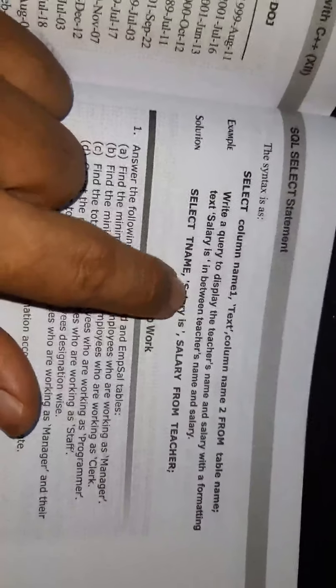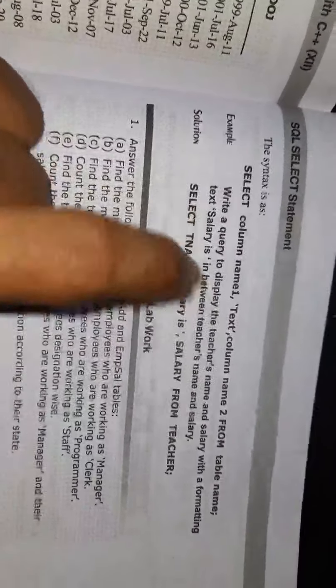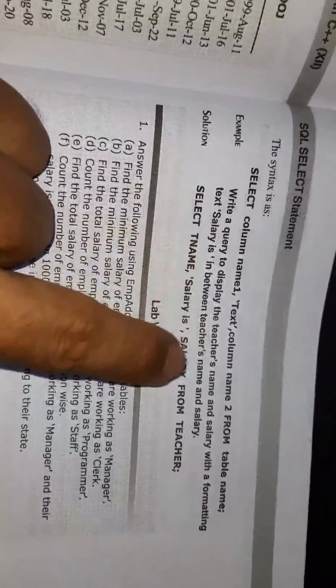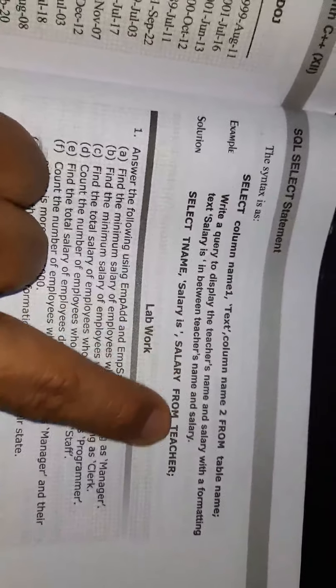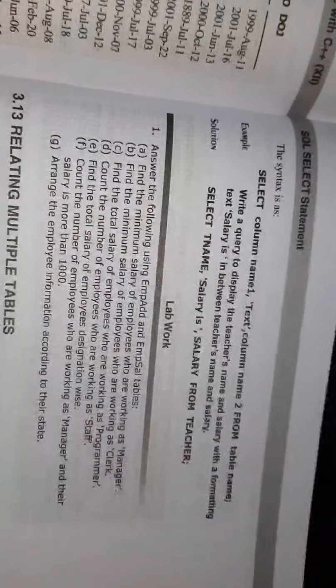You can write this type of text in the SELECT query also. Keep in mind the SELECT query will only display this column and this column from the teacher table. This is how you use comments in a text query.